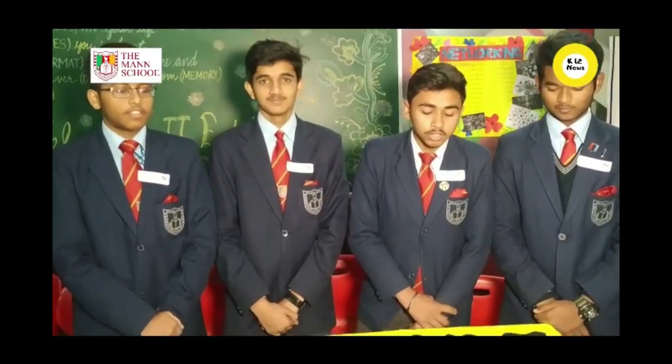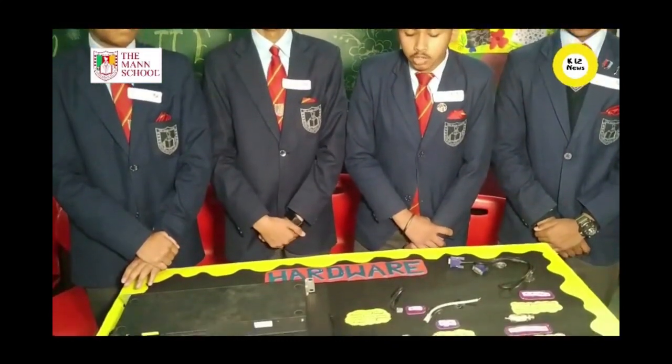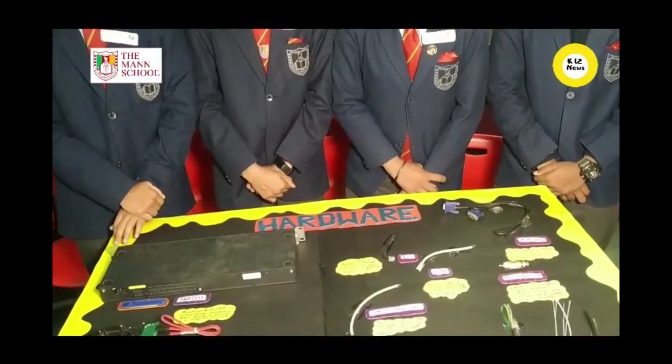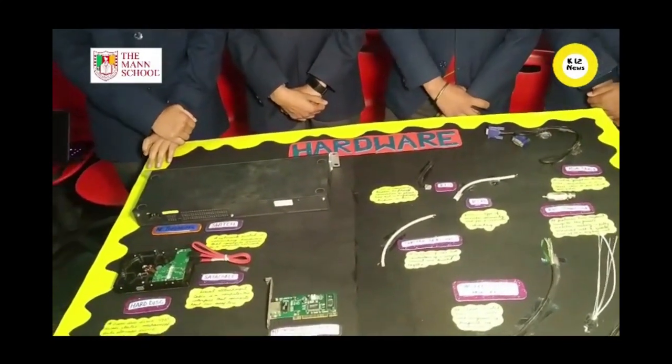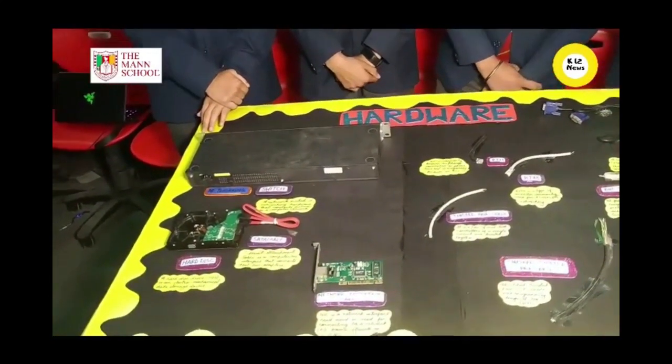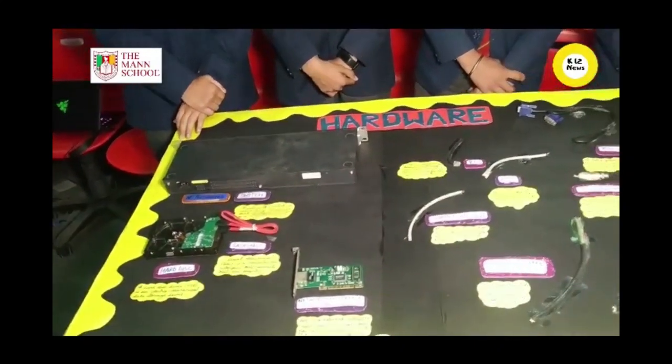So here we have 2 types of connectors, RJ11 and RJ45. So RJ11 is basically used in telephones. That's why it is called as phone connector or phone line, but originally it is known as RJ11. Then we have RJ45. It is the most advanced and mostly used connector. It is used in Ethernet network.